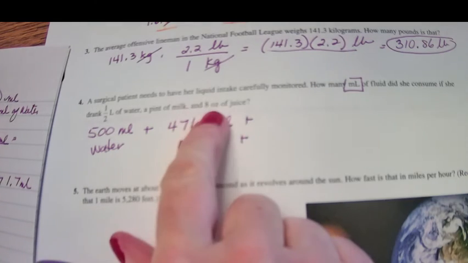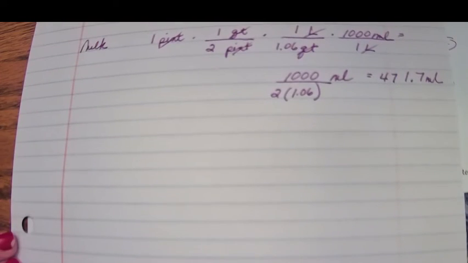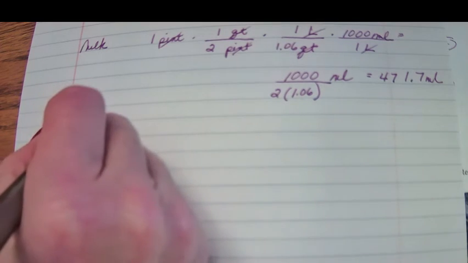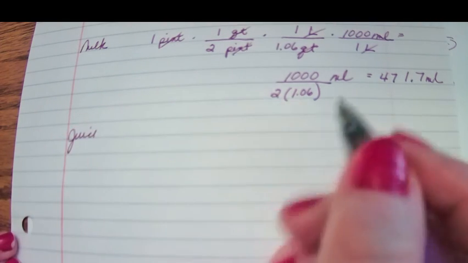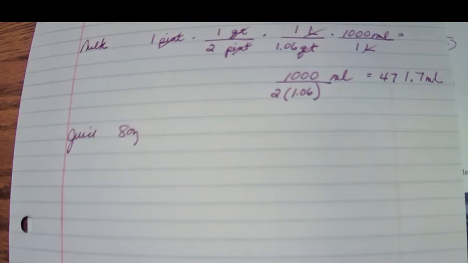Now the last thing I have to convert is 8 ounces of juice to milliliters. So here's my juice. 8 ounces. No direct conversion between milliliters. We're going to have to go through the liters. We know liters are the same as quarts. Quarts is the same as pints.